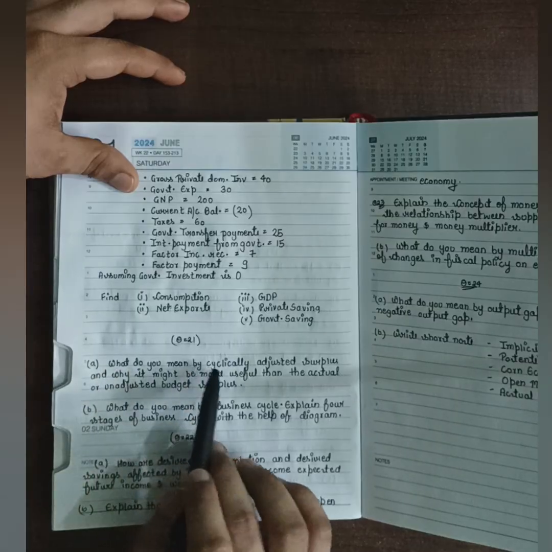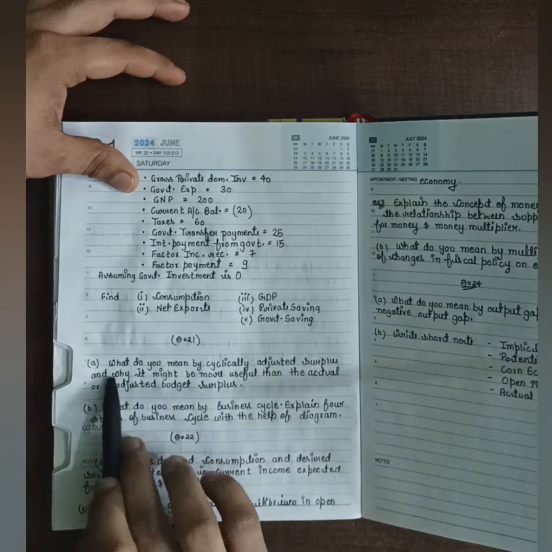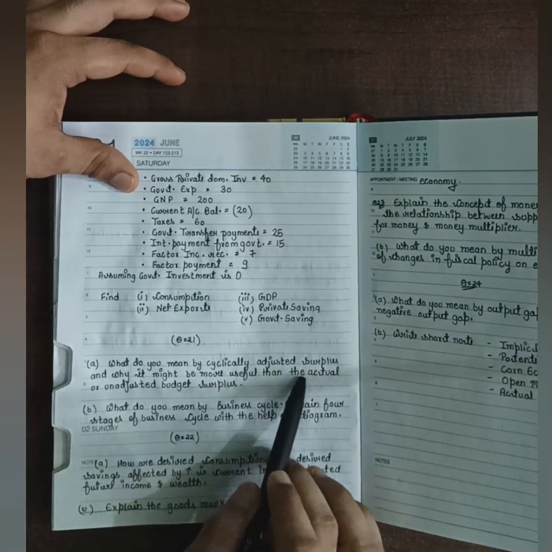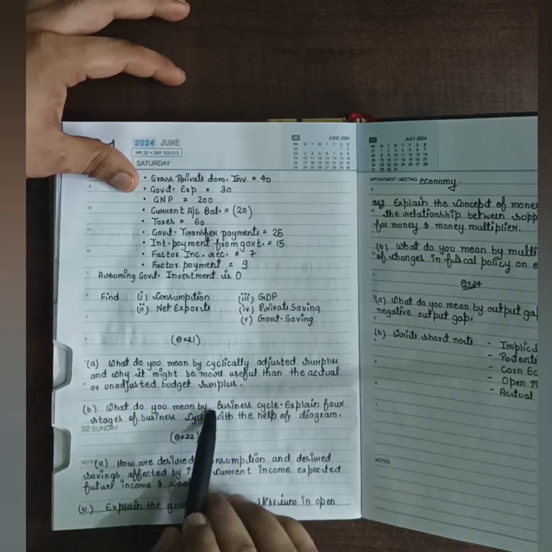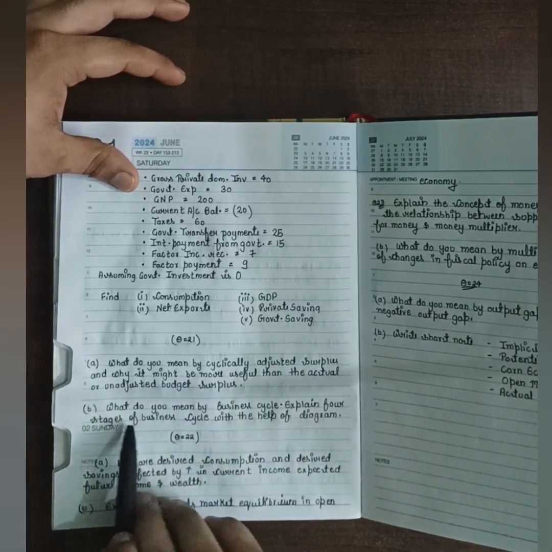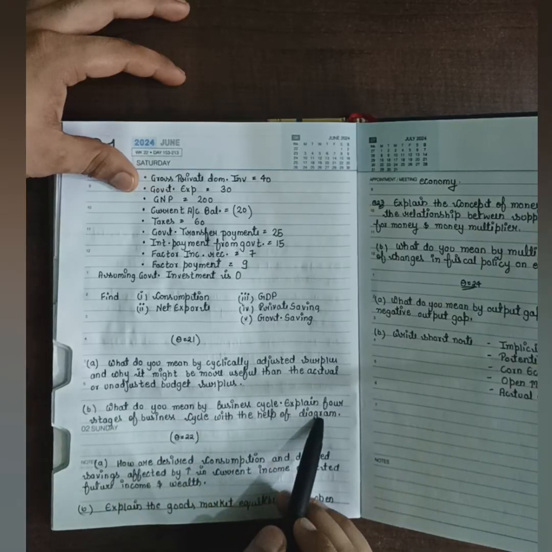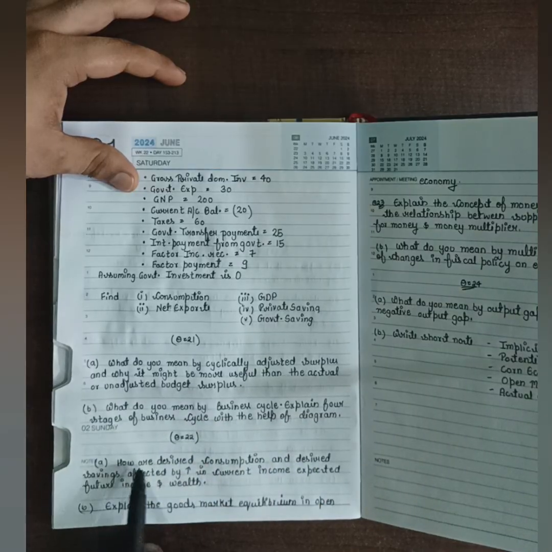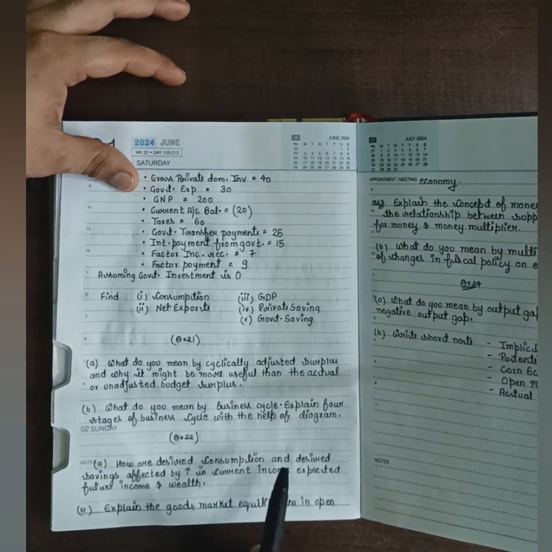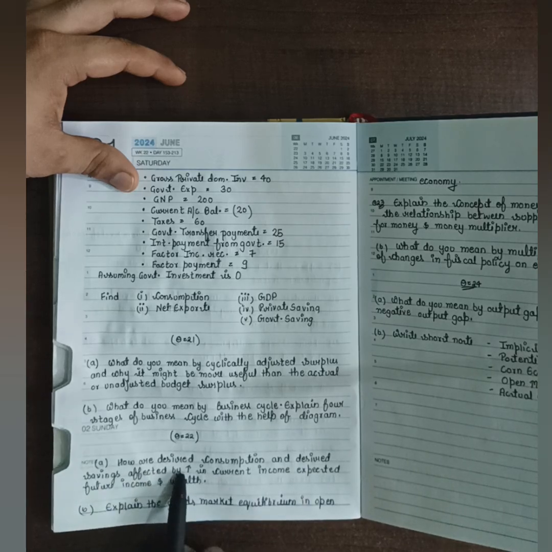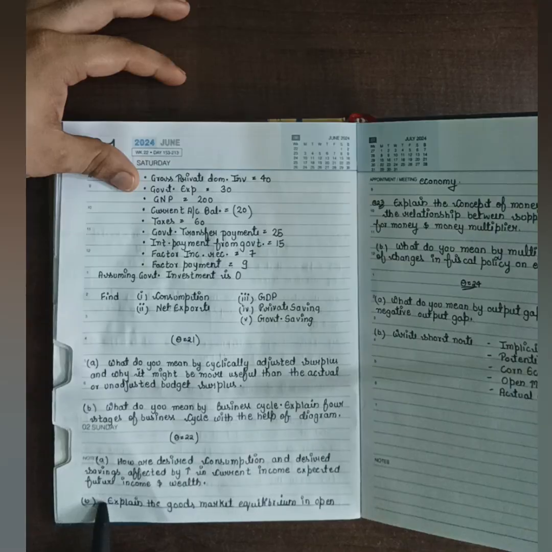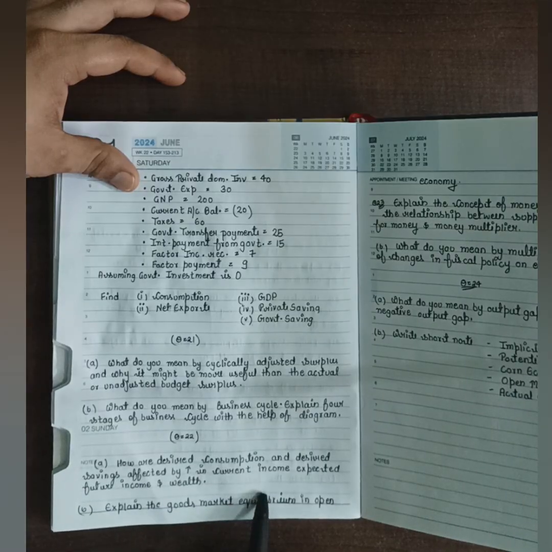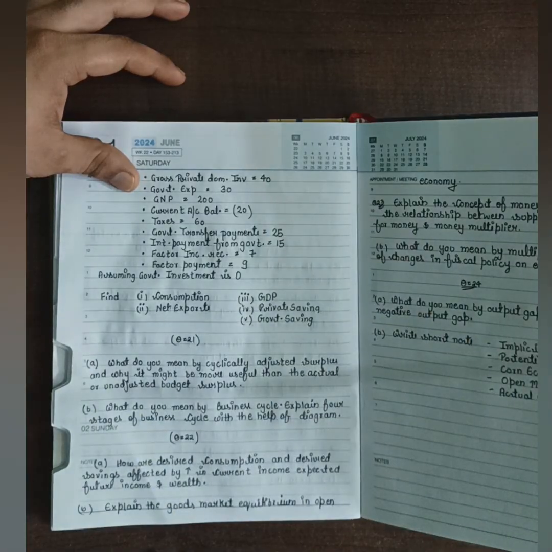Now let's discuss question number 21, A part. What do you mean by cyclically adjusted surplus and why it might be more useful than the actual or unadjusted budget surplus? B part, what do you mean by business cycle? Explain four stages of business cycle with the help of diagram. Question number 22, A part, how are desired consumption and desired saving affected by increase in current income, expected future income and wealth? B part, explain the goods market equilibrium in open economy.